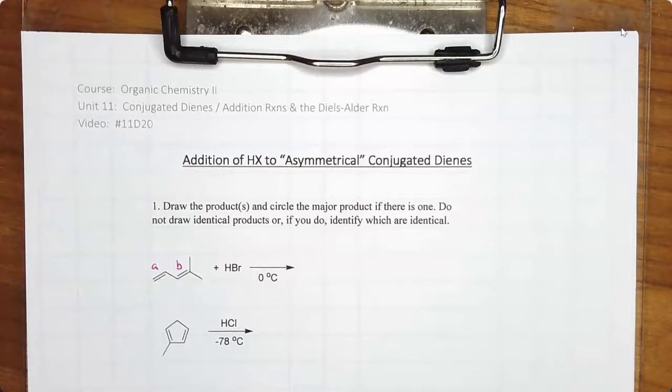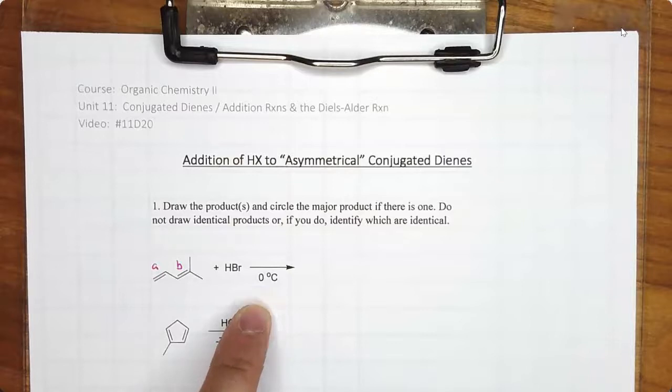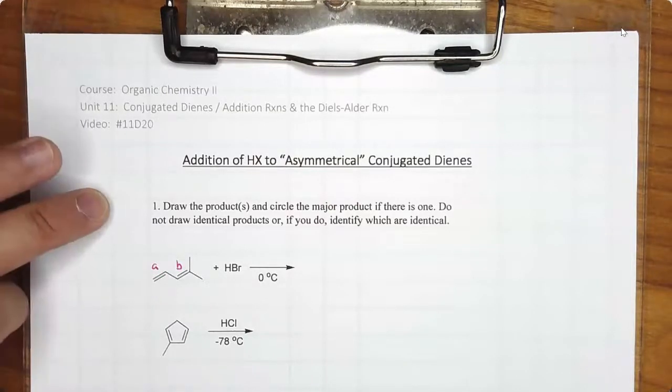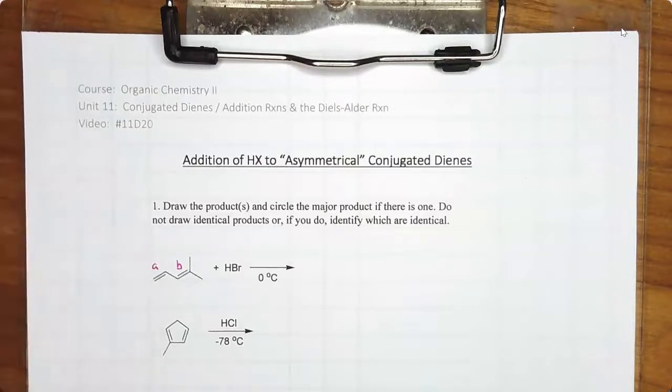For this particular type of problem, adding HX to conjugated dienes, it's very important that you as a student understand what the professor is looking for. Are they looking for all of the possible products? Are they looking for maybe two products that come from the same carbocation? Or are they looking for that one major product based on the temperature and which double bond is most reactive? So there is a lot to digest. Here, basically I'm asking for all the products and then identify that one major product.